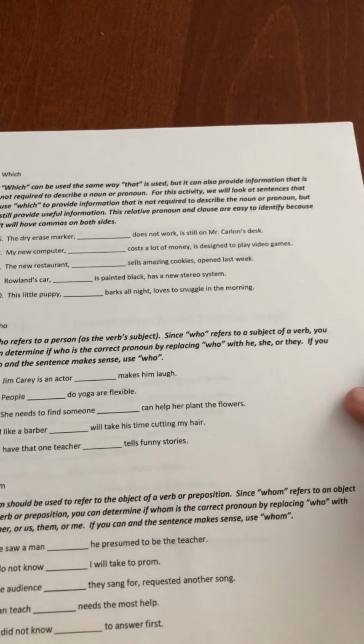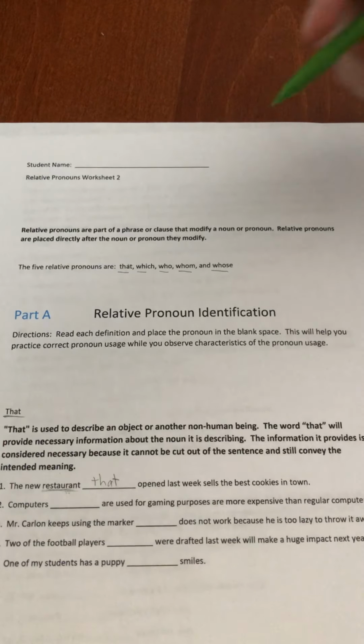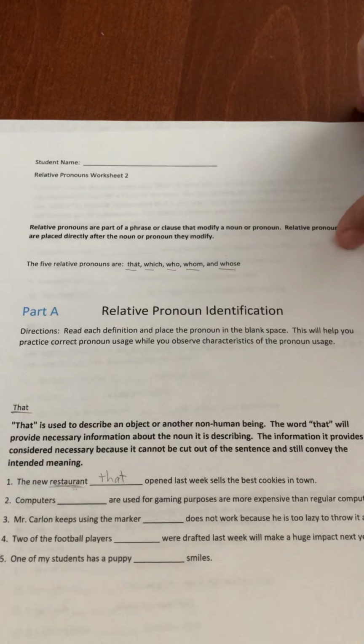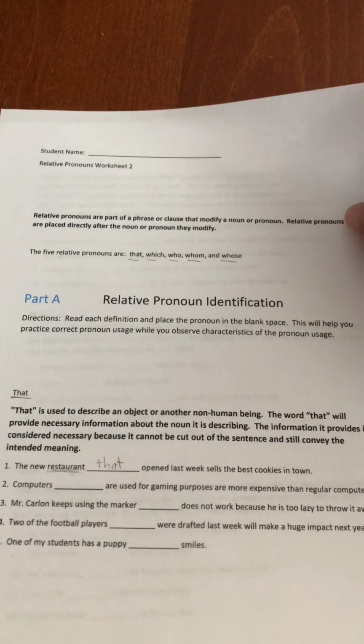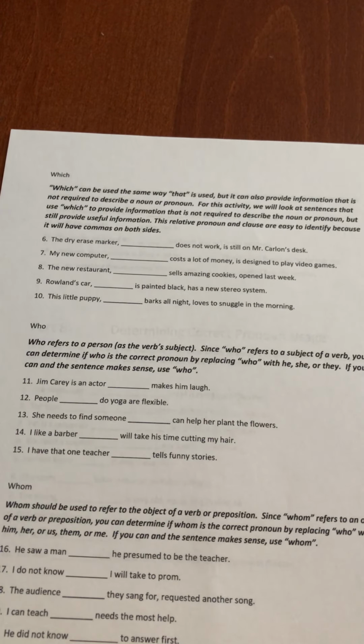All right, so let's look at the next word. Remember, we're looking at 5 words today: that, which, who, whom, and whose. I'm just going to cover which as well as that because I want you to practice this on your own and see if you can develop an understanding of those characteristics yourself.